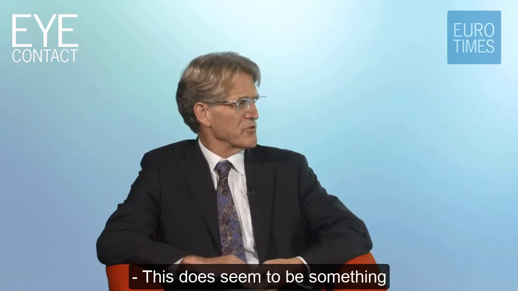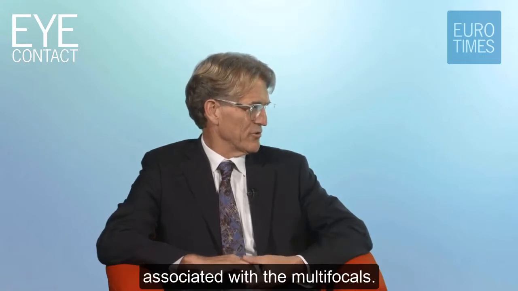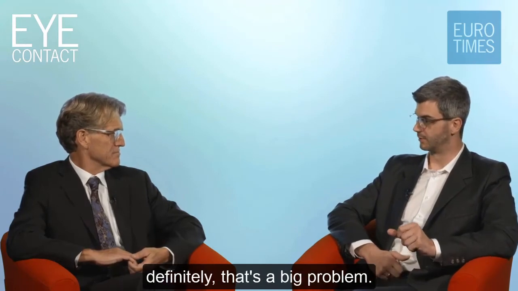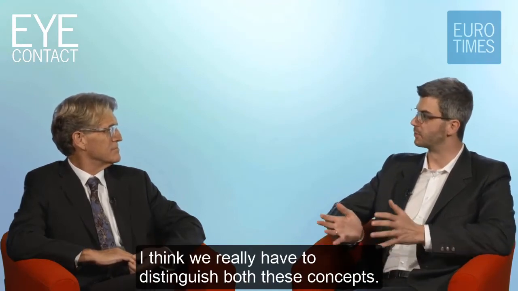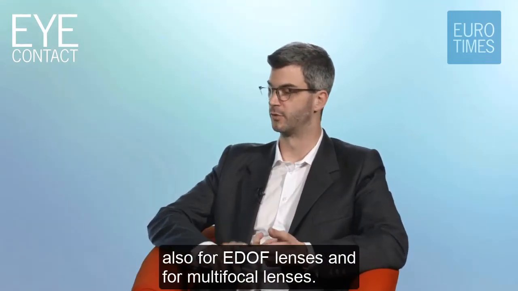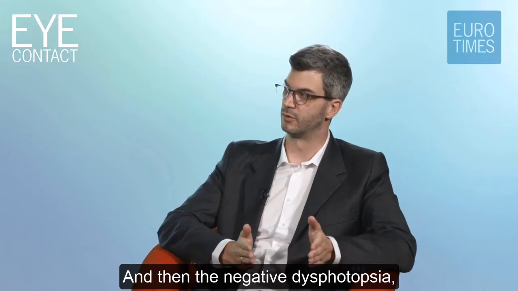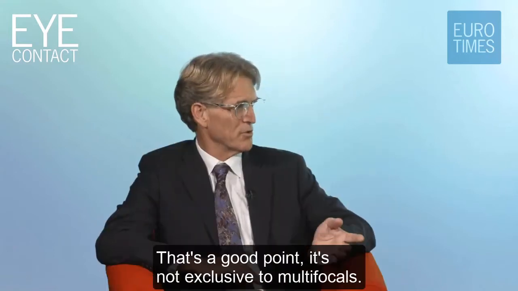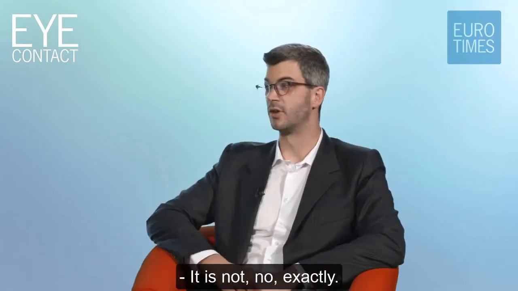This does seem to be something associated with the multifocals. Yes, I think for positive dysphotopsia, definitely, that's a big problem. I think we really have to distinguish both of these concepts. The positive dysphotopsia that we have also for EDOF lenses and for multifocal lenses, and then a negative dysphotopsia that we have basically in all the lenses that we have. Right. And that's a good point. It's not exclusive to multifocals. It is not, no, exactly.